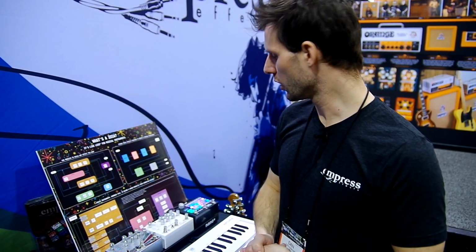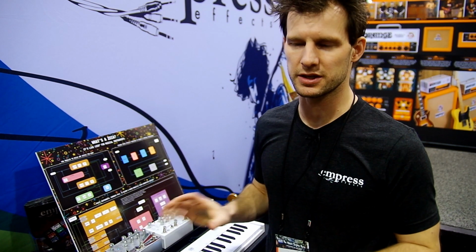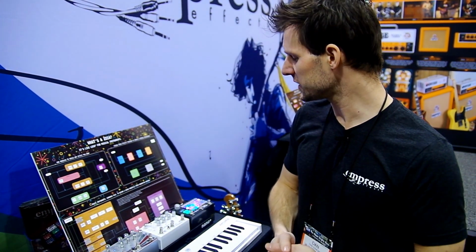We're hoping for a June-ish release. It's soft right now, but it'll be in that early summer range. And the price point will be similar to these guys, in the $450 to $500 range.